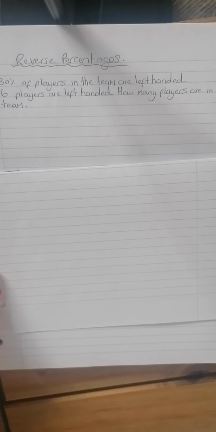Hi again. In this video we're going to be looking at reverse percentages. So it's really important that we read the question, understand the information that we're being given. So the first one we're going to look at says 30% of players in the team are left-handed. 6 players are left-handed. How many players are in the team?